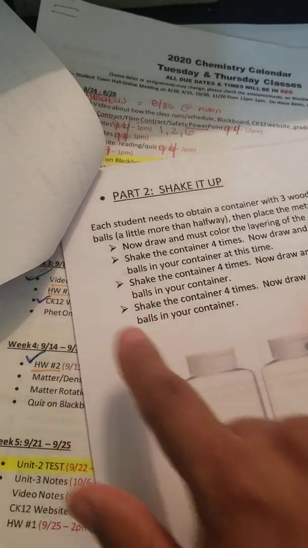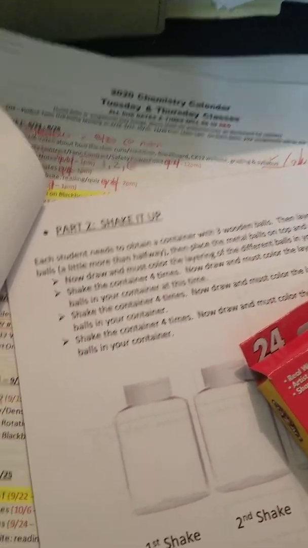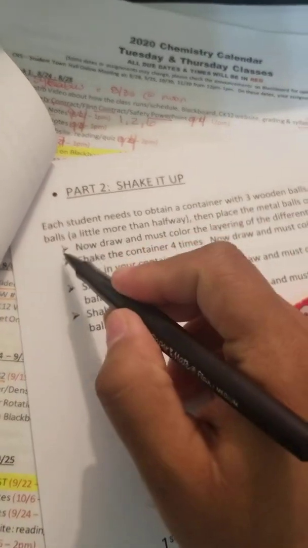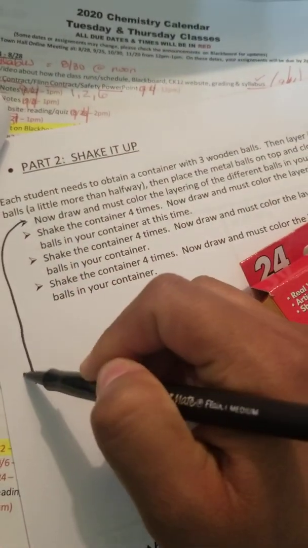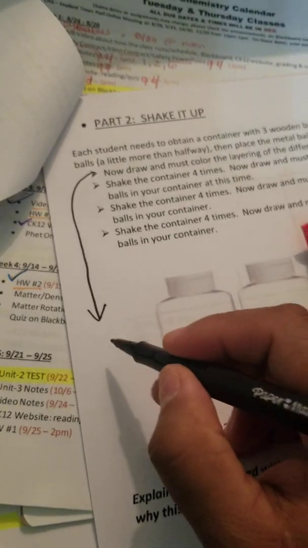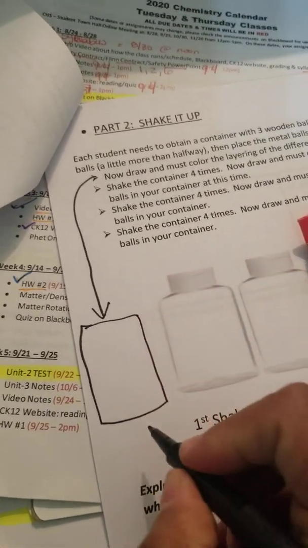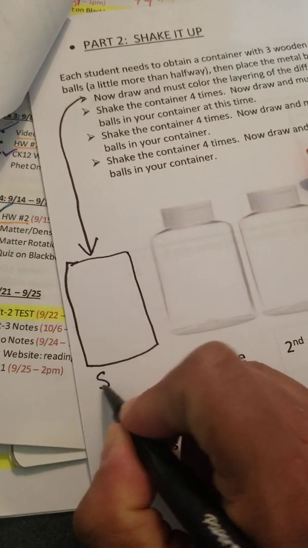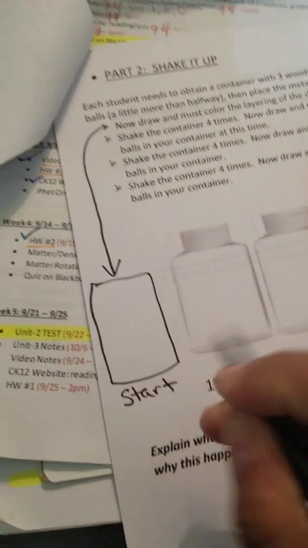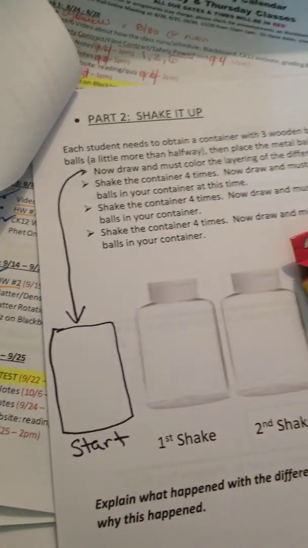Go ahead and do that drawing, and I'm expecting you all to watch this video so you can do your lab. Let's do a little container. Draw in your container, and write starting or start, because this is going to be our original starting.